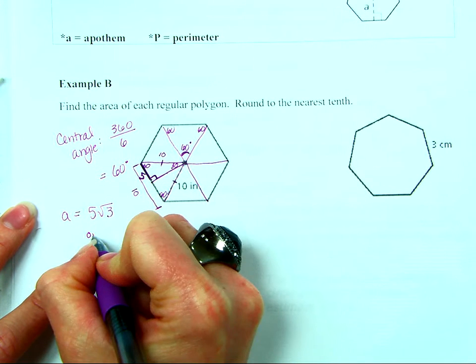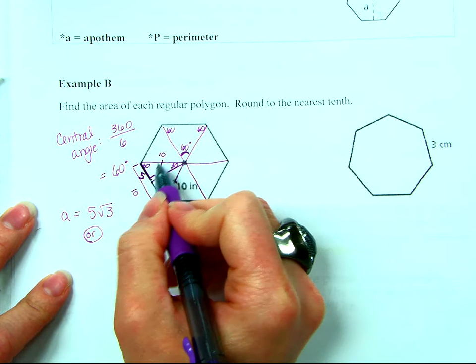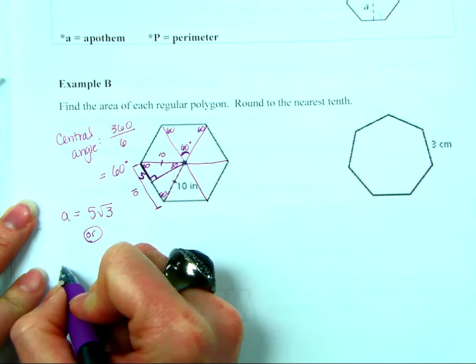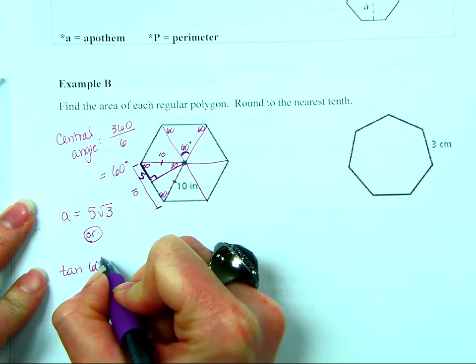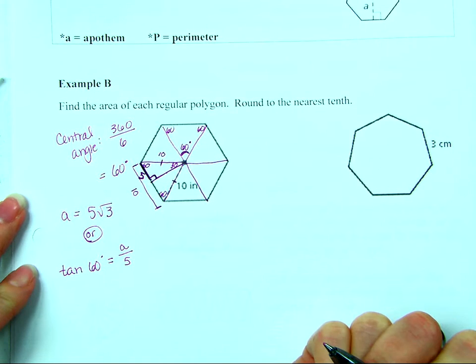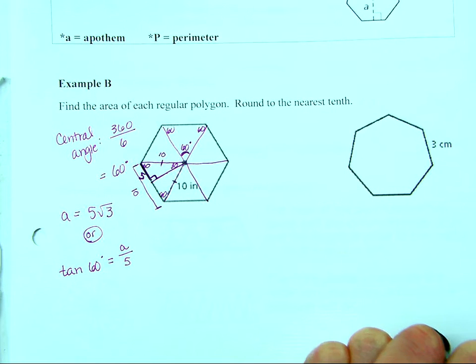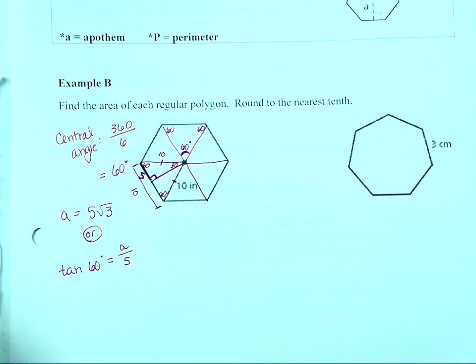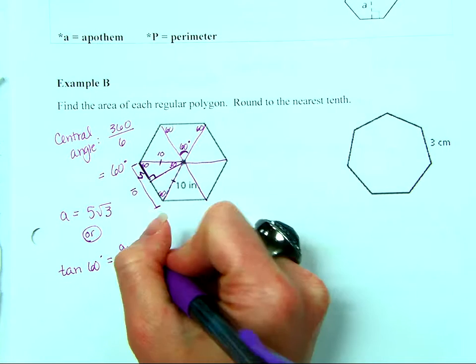If I wanted to use my trig, well, I could maybe think about using my 60-degree angle, and we could do opposite and adjacent. So I could maybe say the tangent of 60 degrees would be opposite over adjacent, and we could solve it that way as well. In the end, either way that I do that, I should get the same answer. And when I calculate 5 root 3, I find out that this is about 8.66. If I take the tangent of 60 and I multiply by 5, this also comes out as about 8.66.